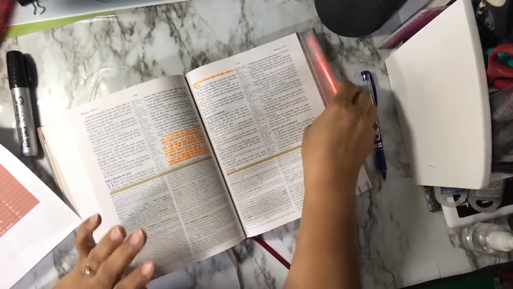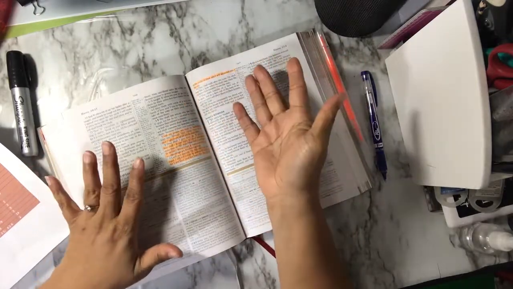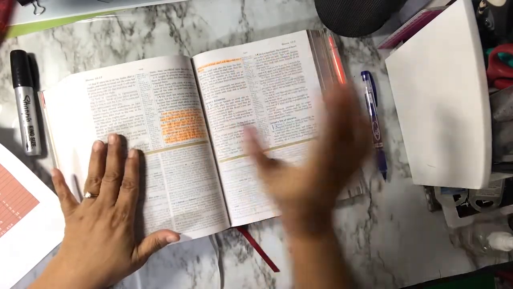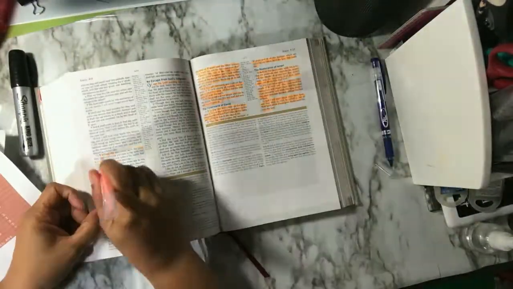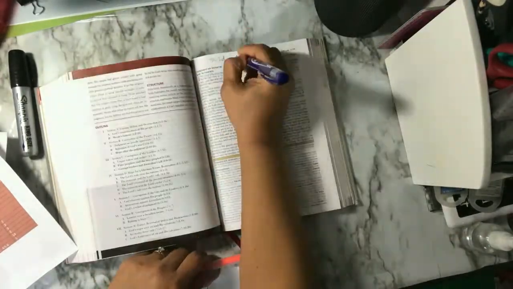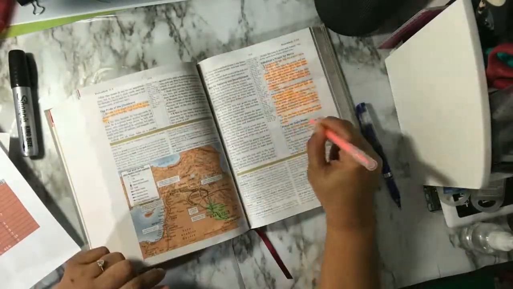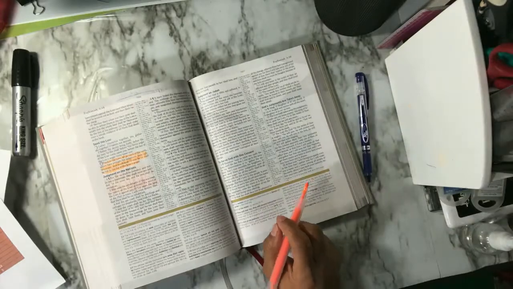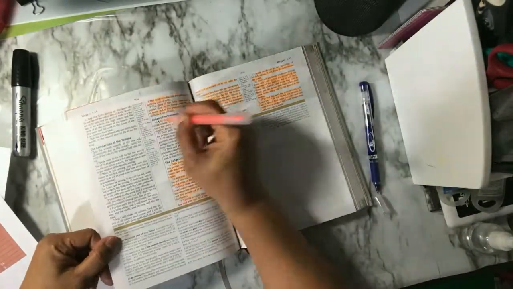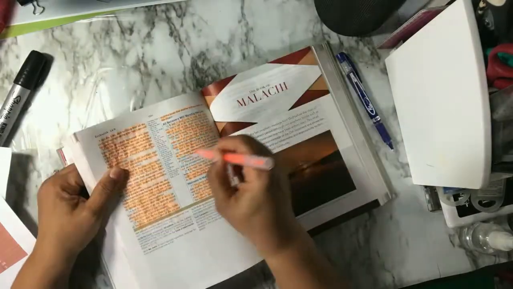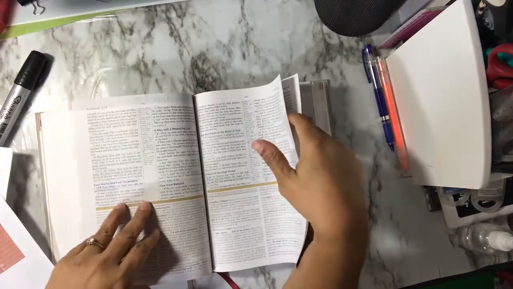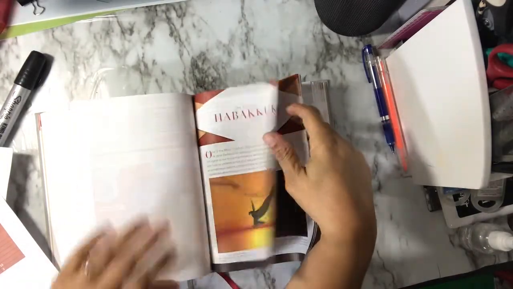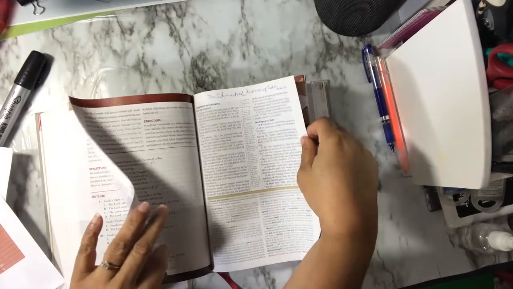Alright, so I am now going to speed up, and I am going to do the rest of the chapters and the verses. Alright, so I am back and I am finished.